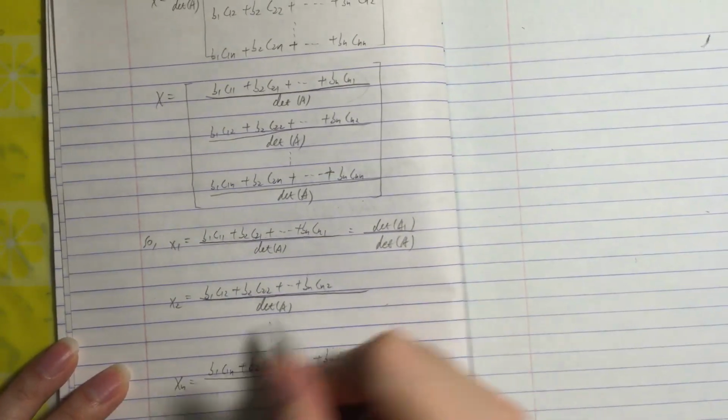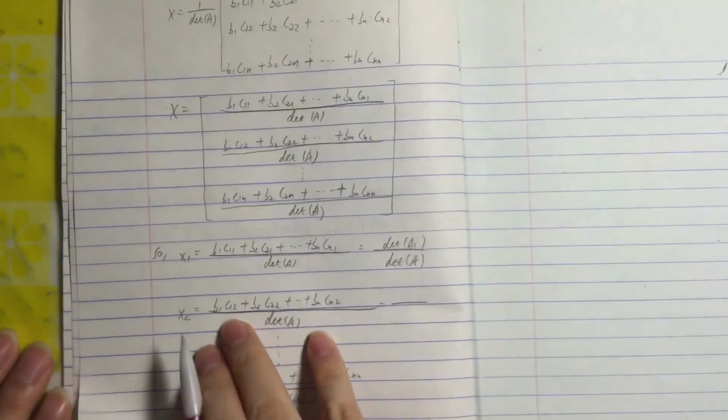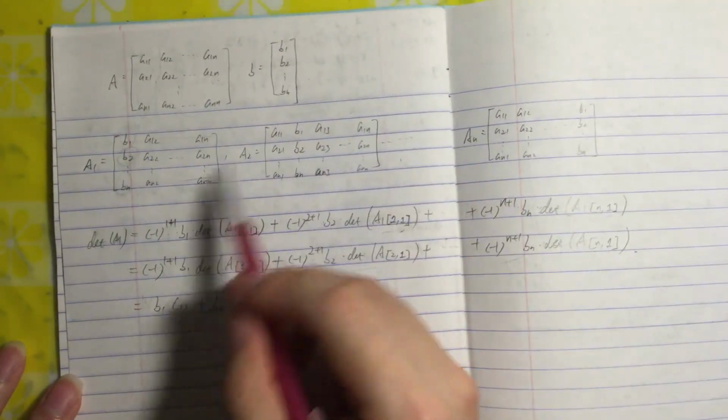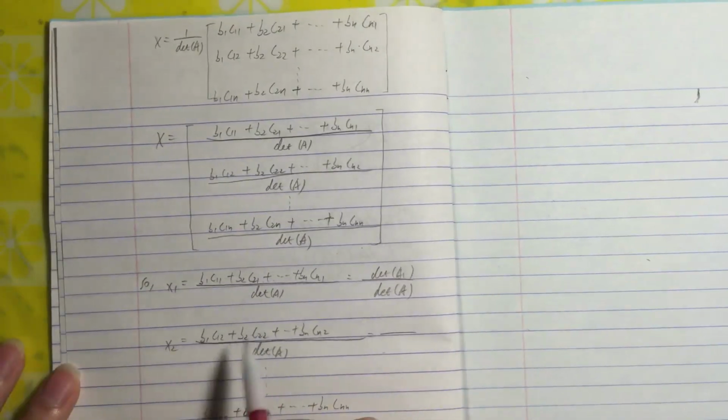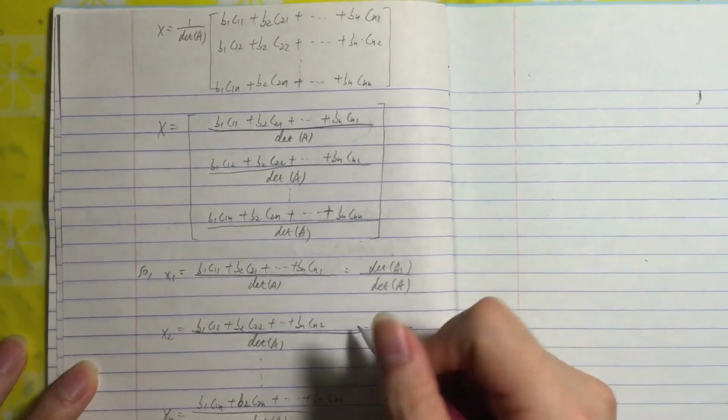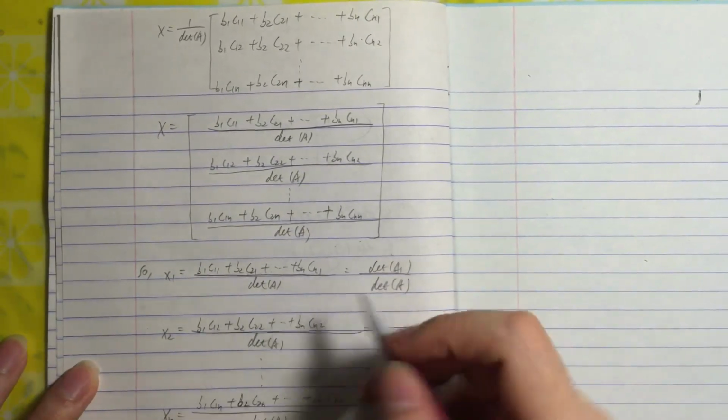Similarly, for x2, we can do the same thing. We can show that the determinant of A2 matches the numerator here.